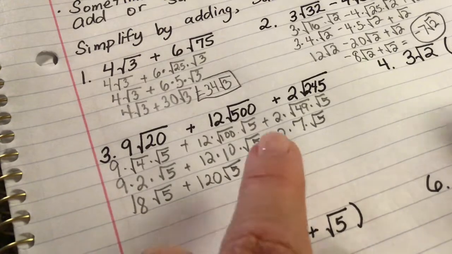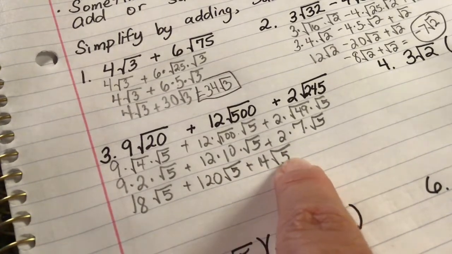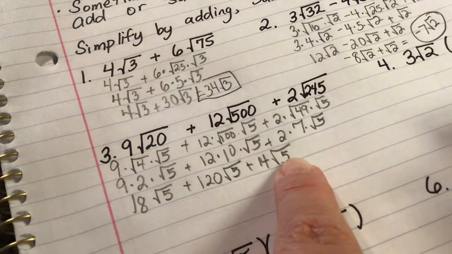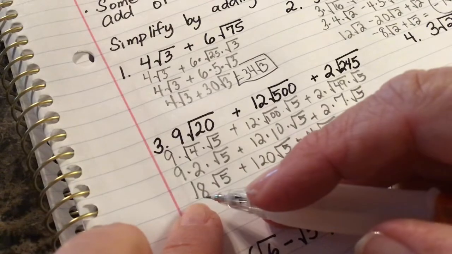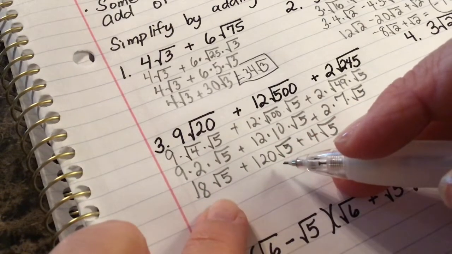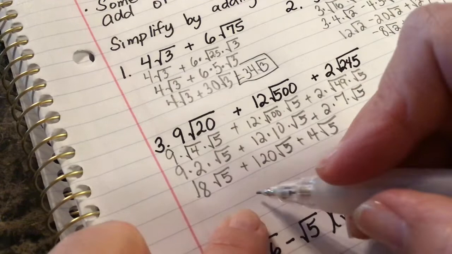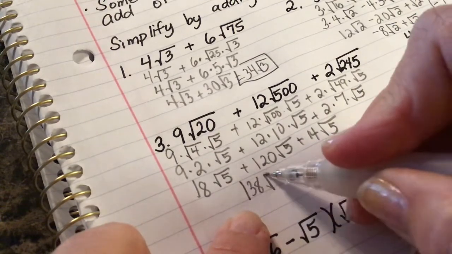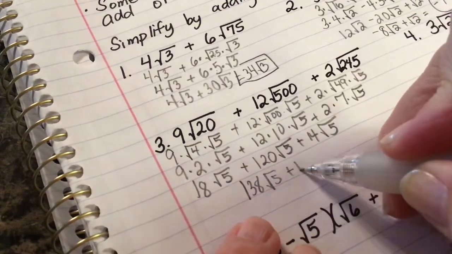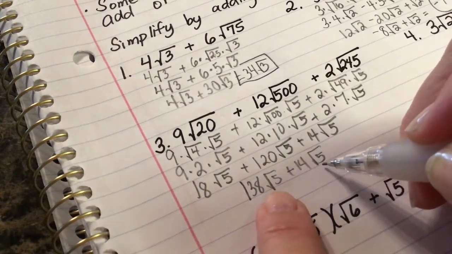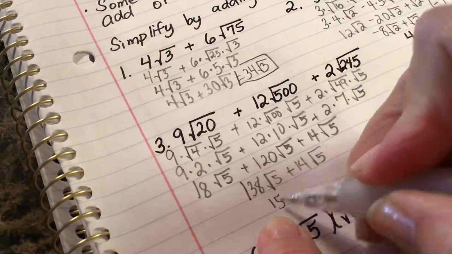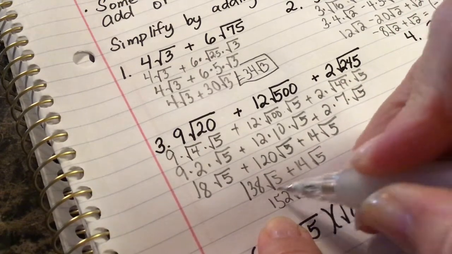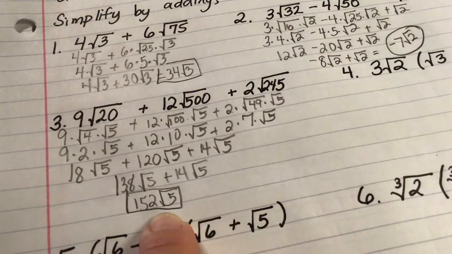All of these are like terms. That doesn't always happen. This could have been the square root of 3, and that's okay. You just wouldn't combine them. So I can combine them all since they all are like terms. So I would have 18 square root of 5 plus 120 square root of 5 is 138 square root of 5, plus 14 square root of 5. Those are still like terms. 138 plus 14 is 152 square root of 5. Okay, so there is the answer to number 3.